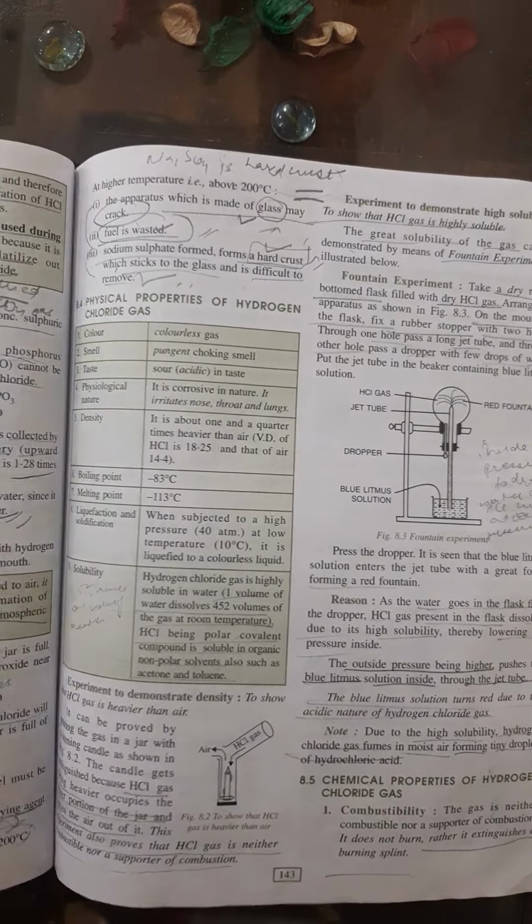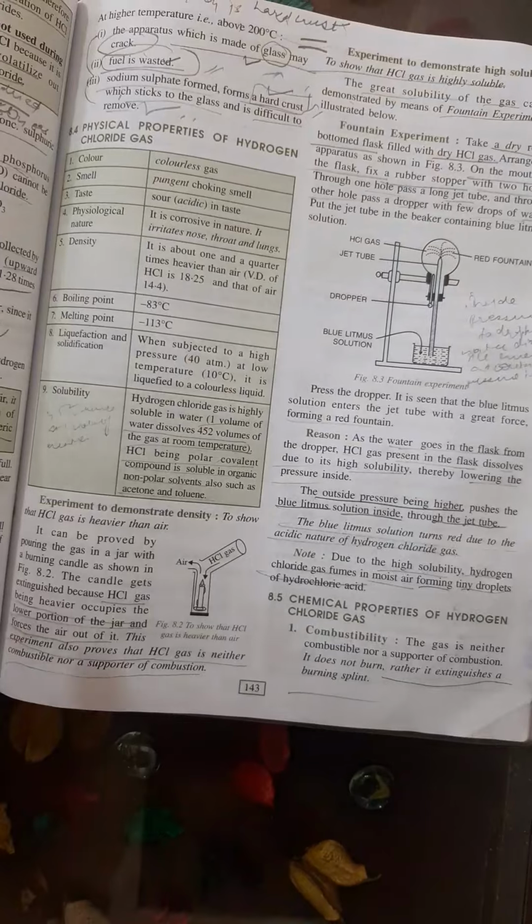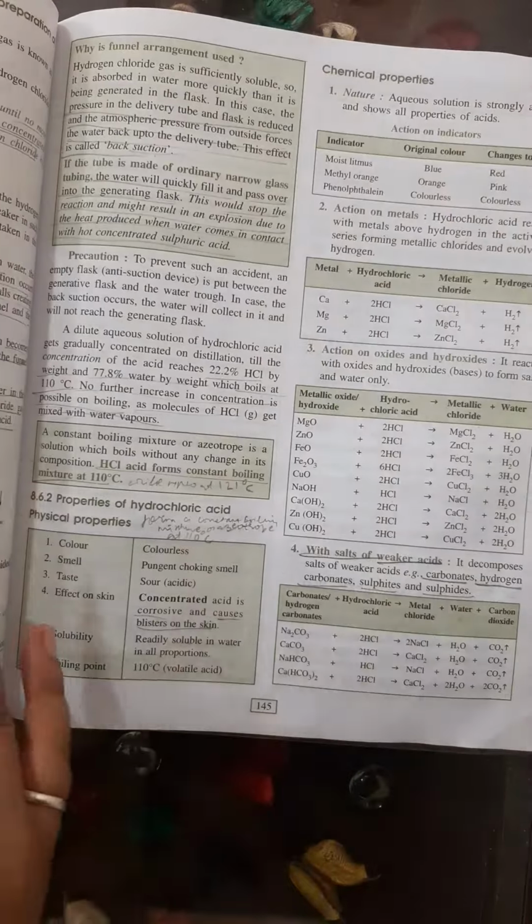Thank you so much for the first part. Please revise till here. From the next, we will start the physical properties of hydrogen chloride gas. Okay, it's a short chapter. We will finish it in the next session, or the one after that. Okay, thank you guys. Keep watching.